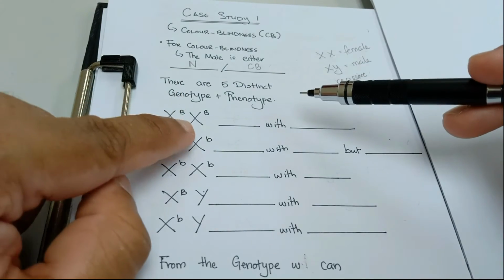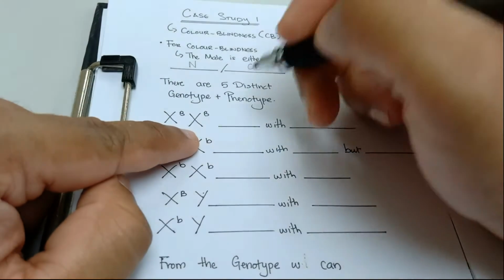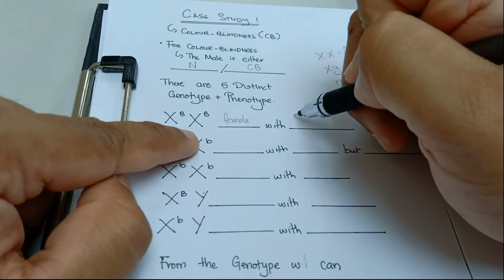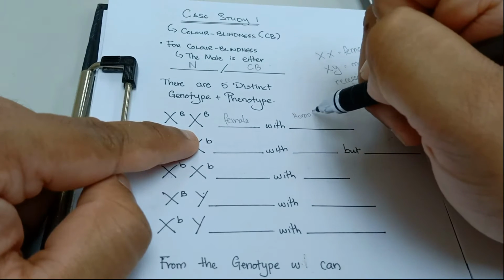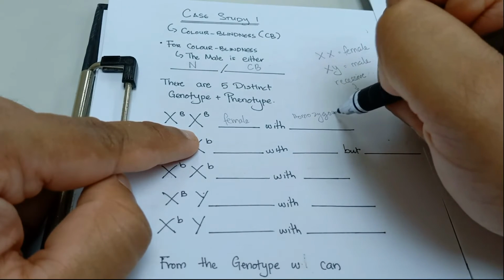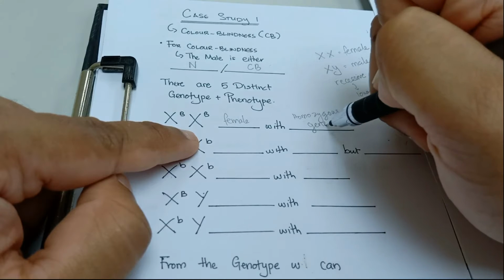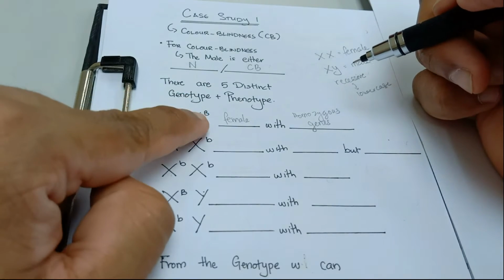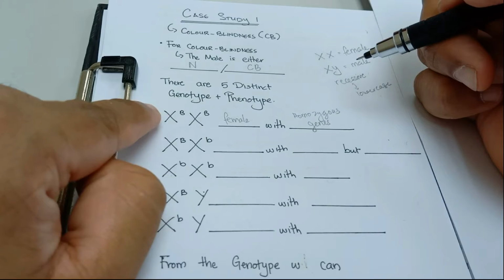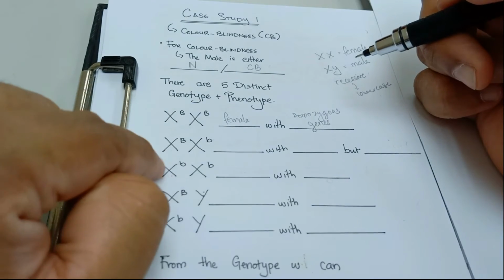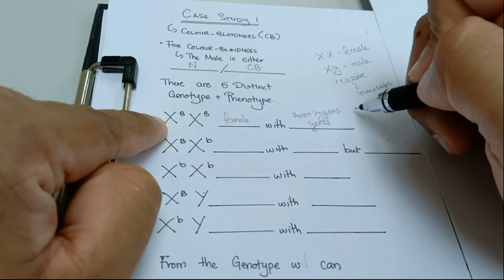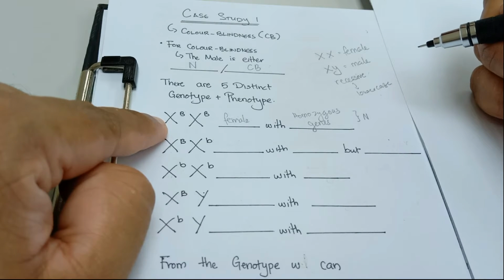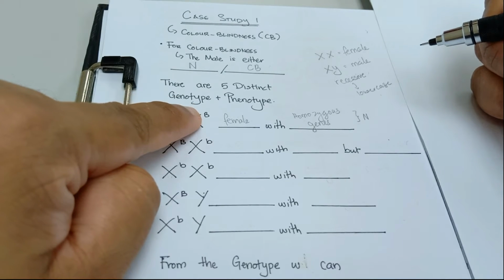So X and X, this one is female with homozygous genes. Okay, homozygous in the sense where it has capital B and capital B. So this person is normal, because we don't have the lowercase b.